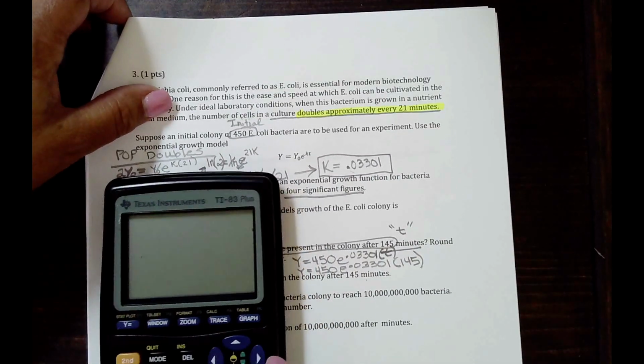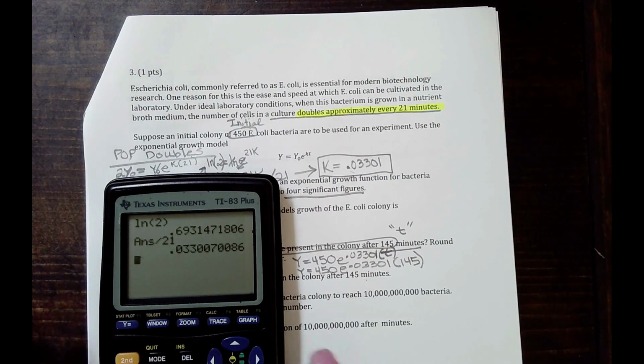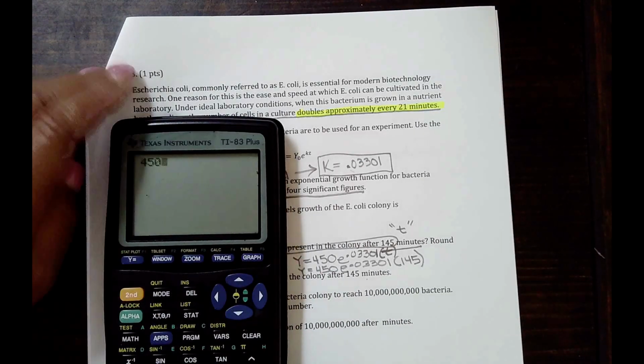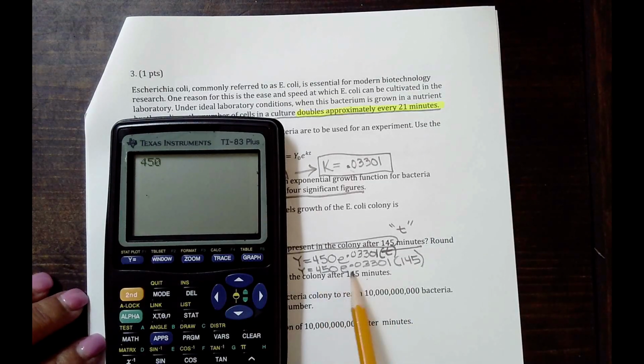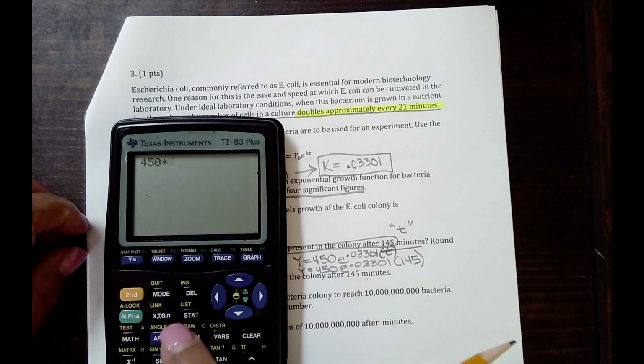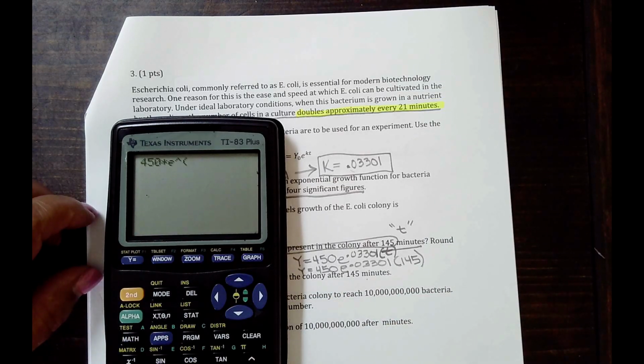Okay, so here we go. Clear out. It's 450 times e raised up to a power, using the second function e raised up to a power, and that power consists of 0.03301 times 145.